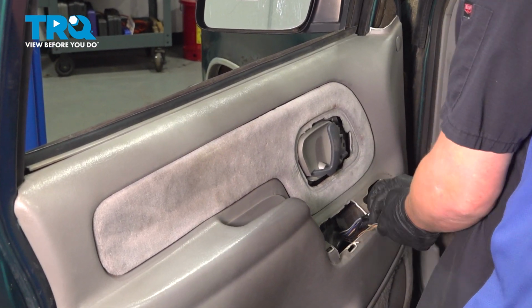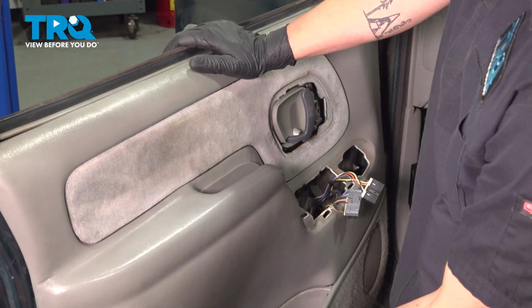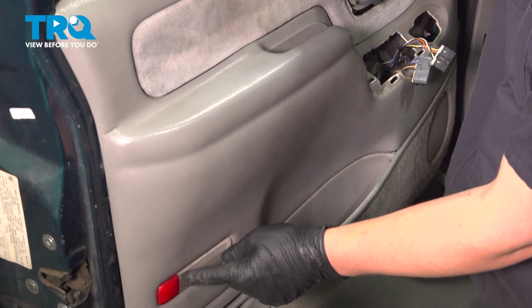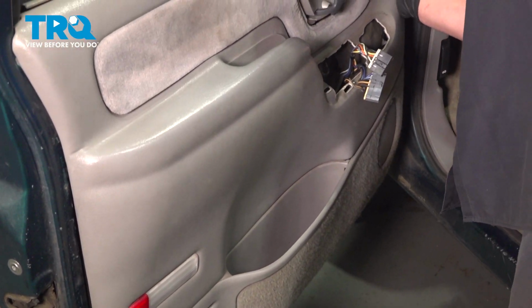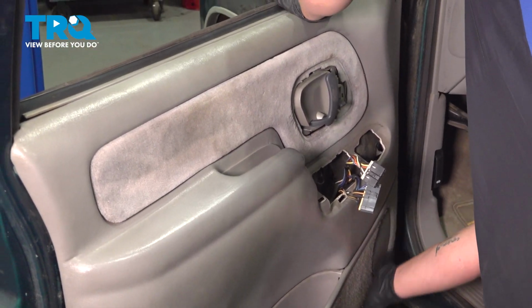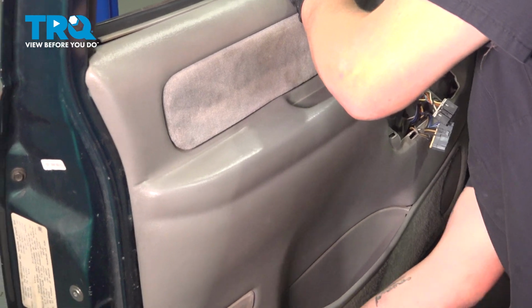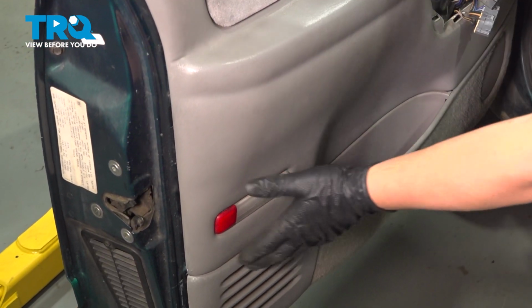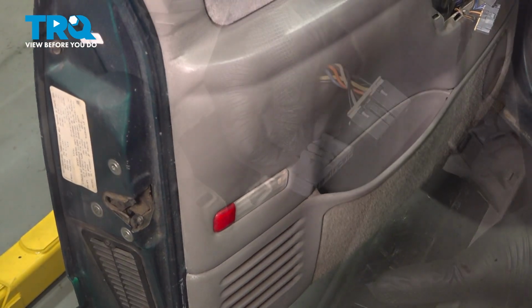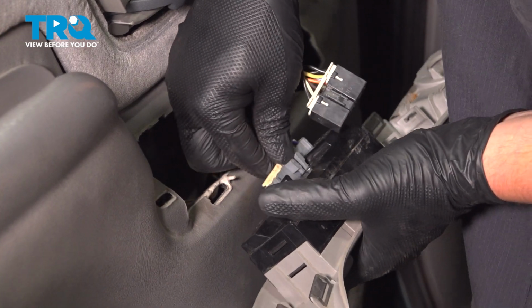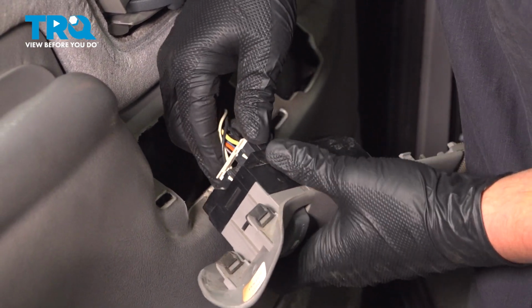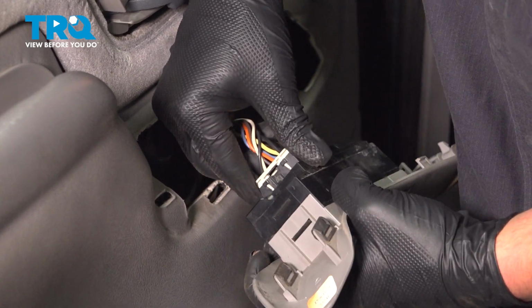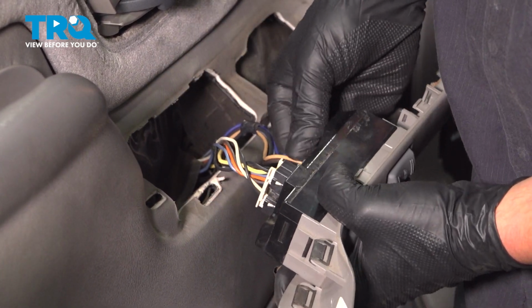Pull your harness up and out. Be sure that your connector is installed into the light. Clip the door panel into place all the way around. Install the connectors. Push until you hear a click. If you don't, give them a pull. Make sure they're locked in.